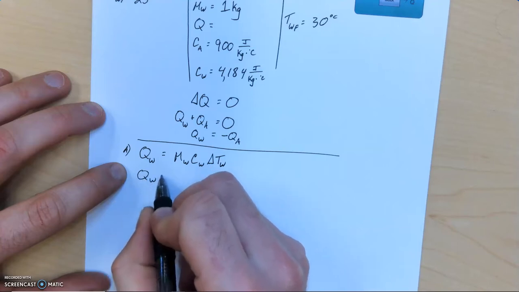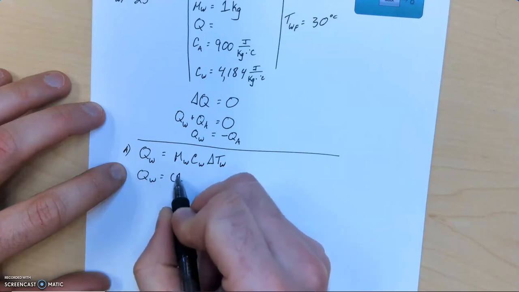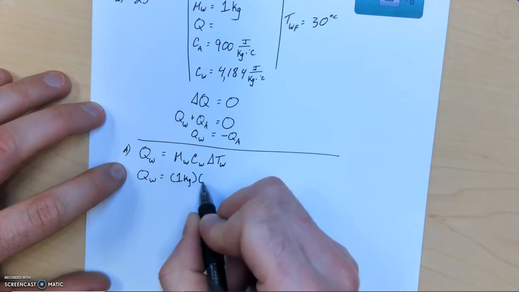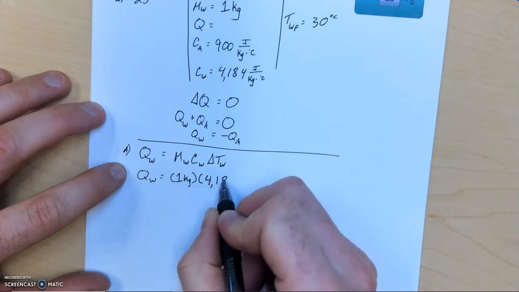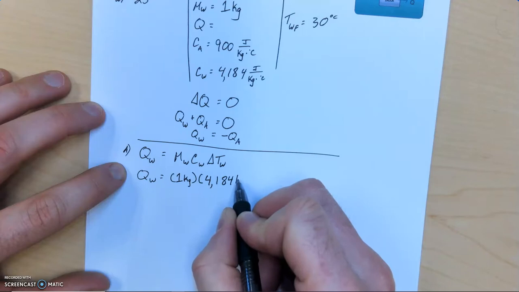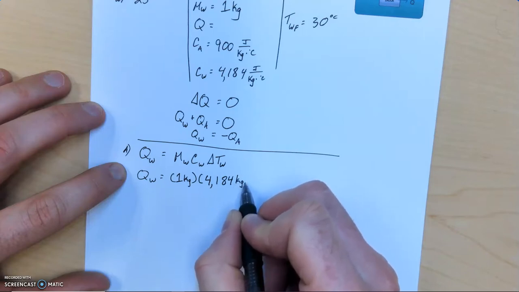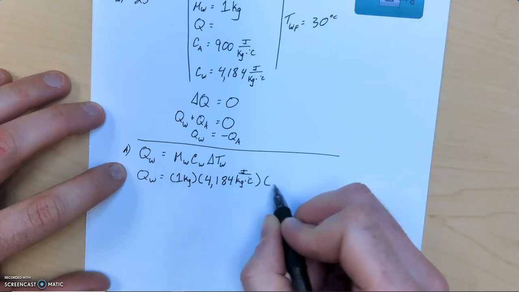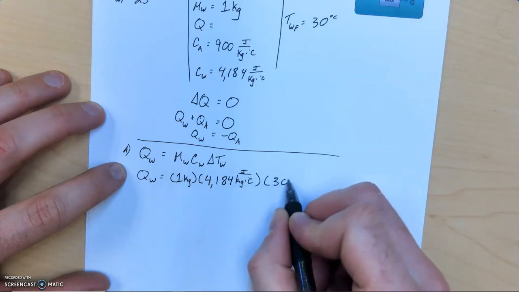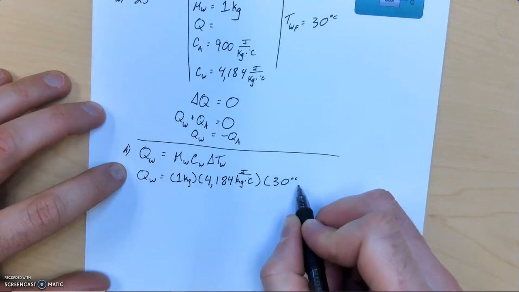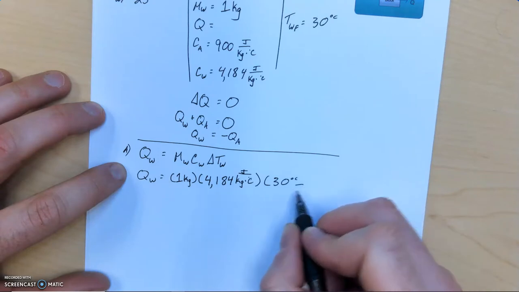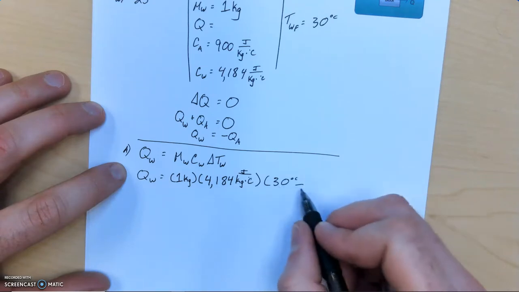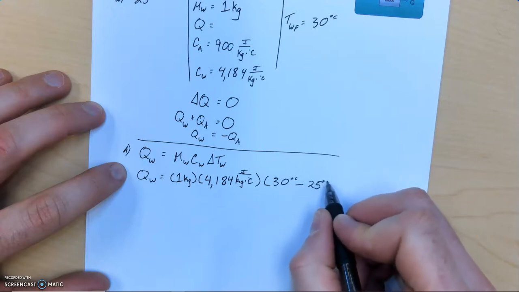Let's substitute what we know. We have 1 kilogram of water. Specific heat of the water is 4184 joules per kilogram degree Celsius. And the temperature change, well, we ended at 30 degrees Celsius, and we started at 25 degrees Celsius.